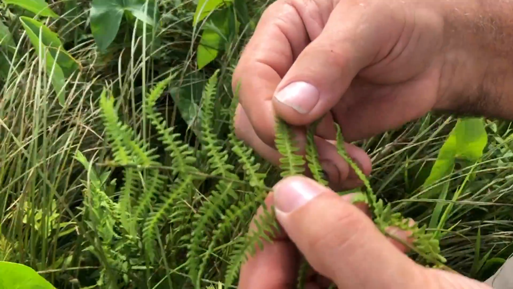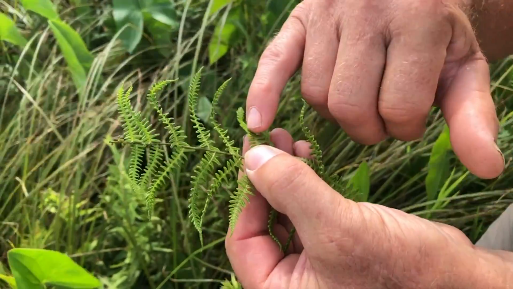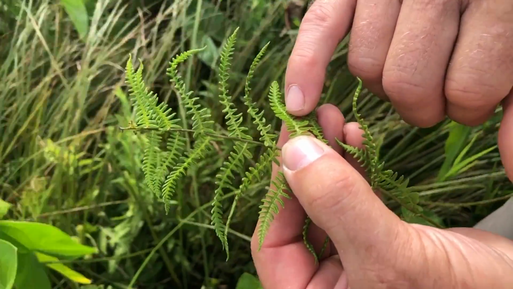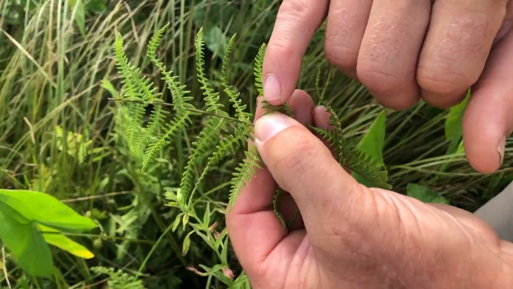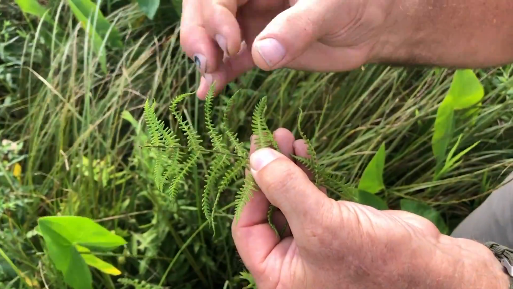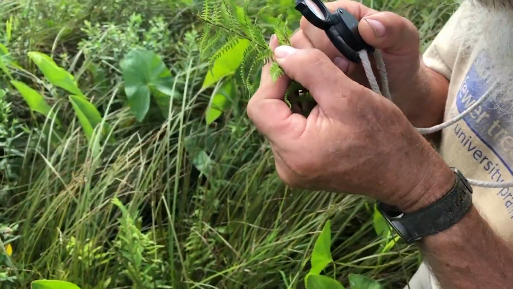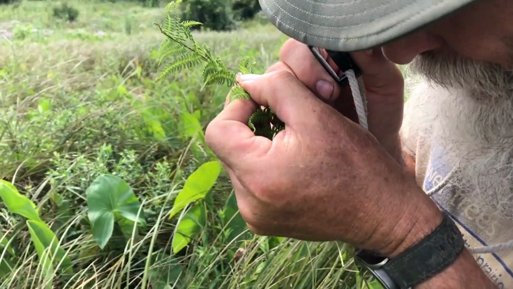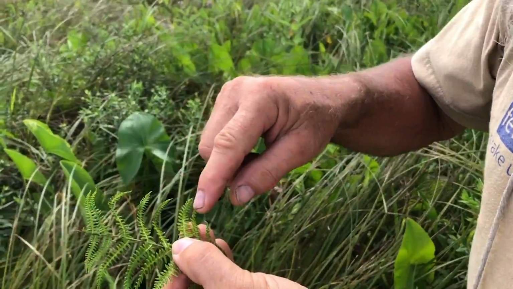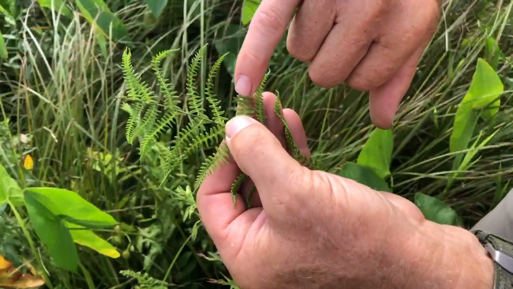I'm looking at what are called sori. The sori are little clusters of structures called sporangia. And again, these clusters of sporangia occur in these little groups, collectively called sori. And on the marsh fern here, there are several of those sori found on just a single one of these little sections.